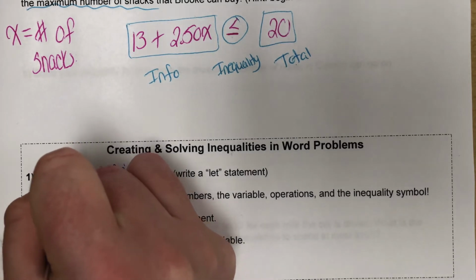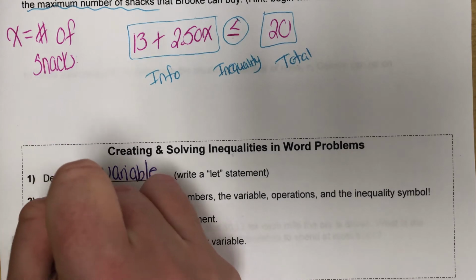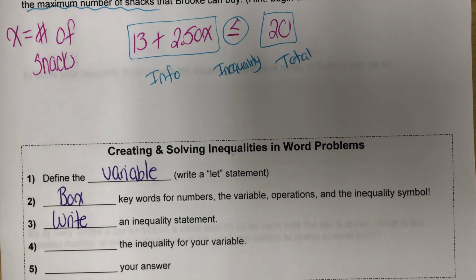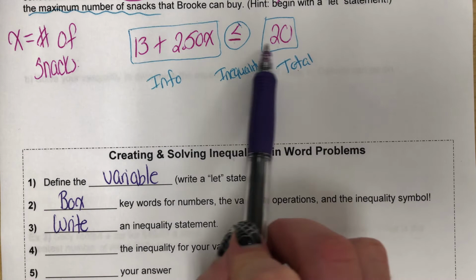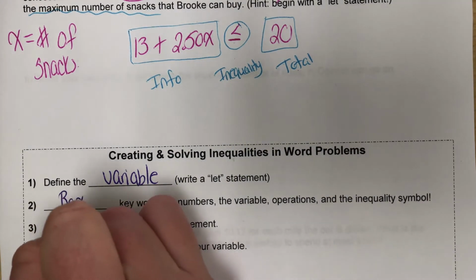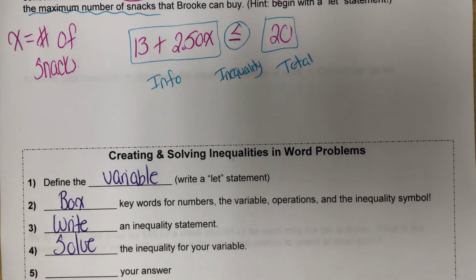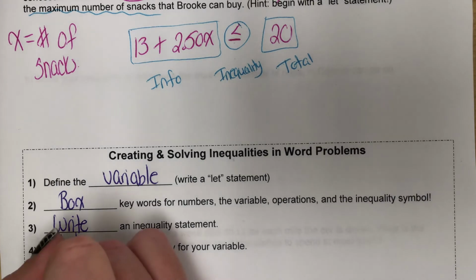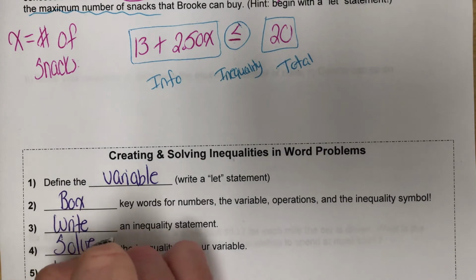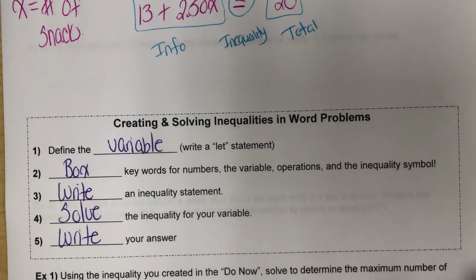So I want to box any keywords that I see. All right, after I box my keywords and I circle my key numbers, then I want to write out an inequality statement. Just like we did up top, we wrote out our inequality. After we write it out, then we want to solve our inequality, right? We want to solve what x is going to be represented by. And then number 5, we finally want to write out what our final answer is going to be. All right, so these are the steps that we're going to follow as we solve through these word problems today.